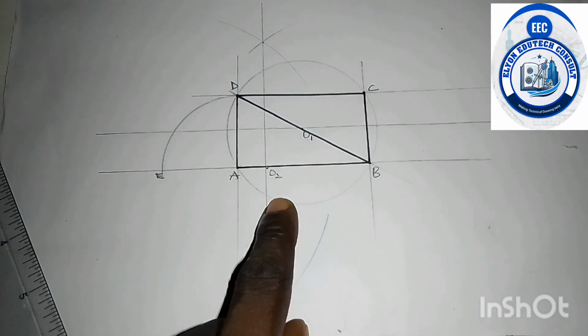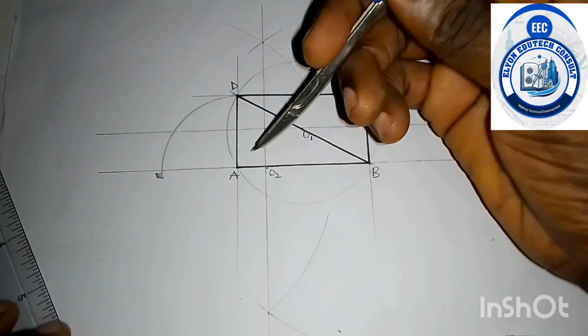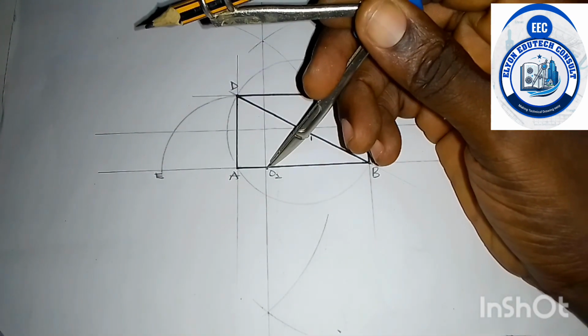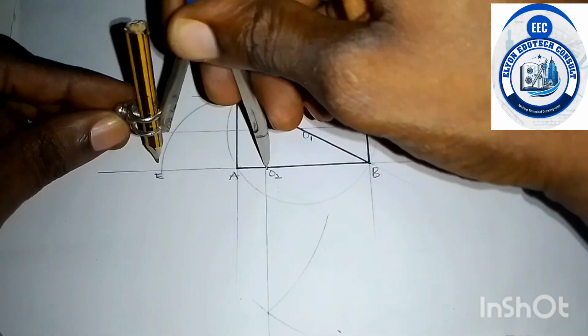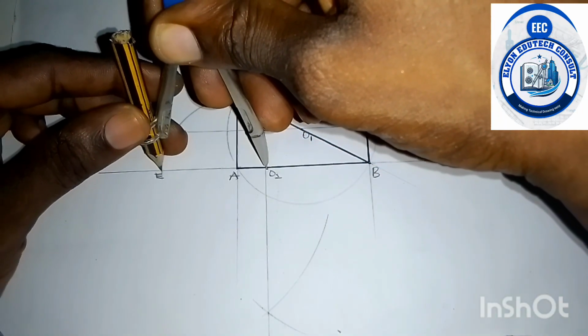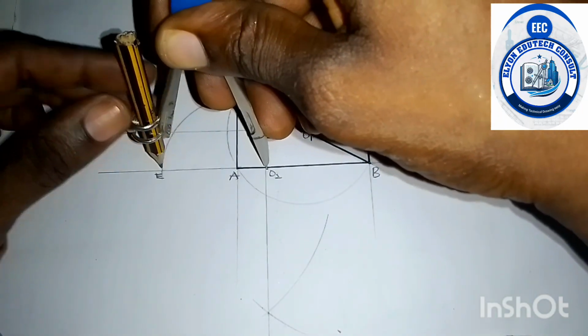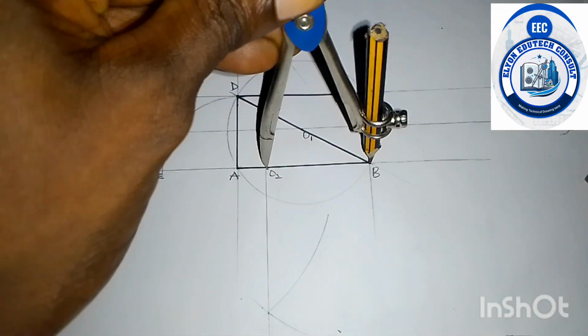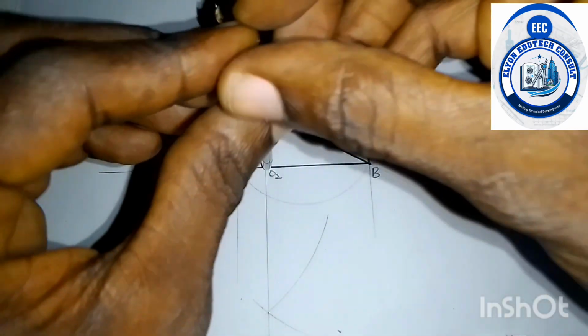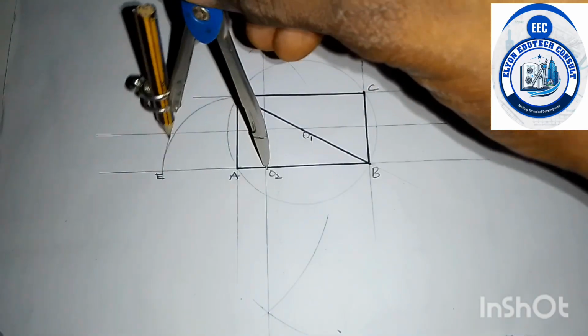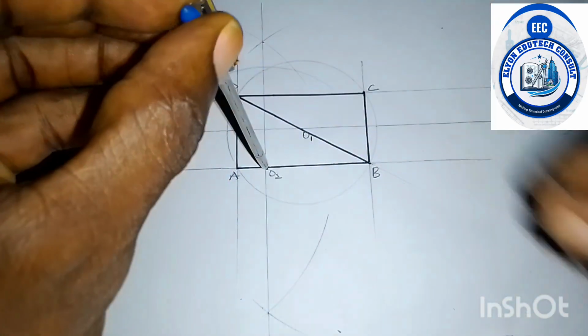So what I will do with that now is this: I will put the needle on this O2 and stretch to E. If it is well constructed, it's going to be equal to B. Are you seeing it now? So if it is well constructed, it's going to be equal. Now just produce a semicircle this way.